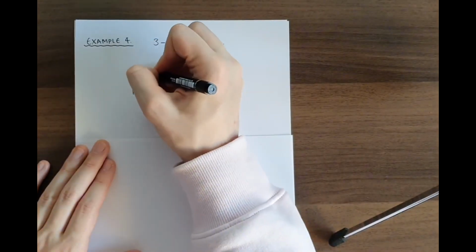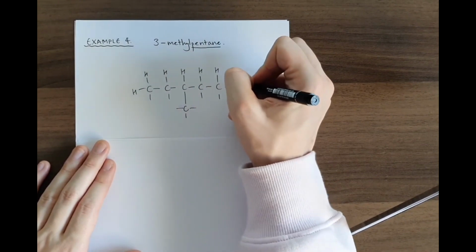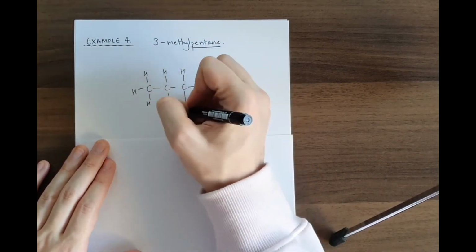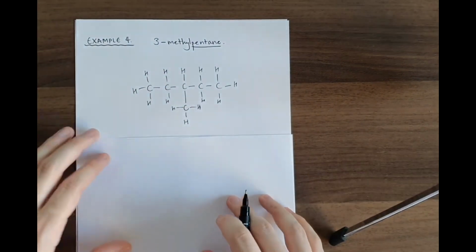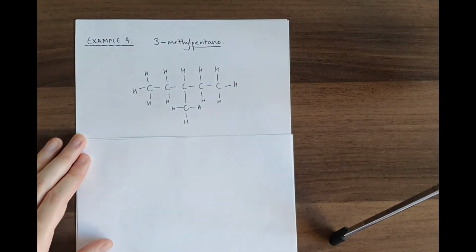And all that's left to do, because this is a hydrocarbon, is add in all of the hydrogen atoms to make this an accurate full structural formula, and make sure you don't miss any on your branches either. And there we have it, that's 3-methylpentane.